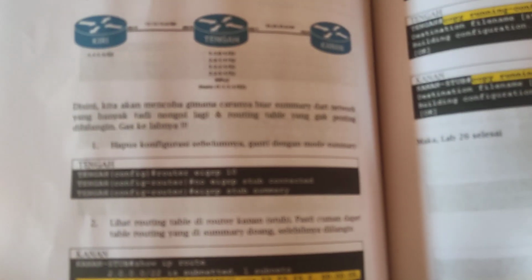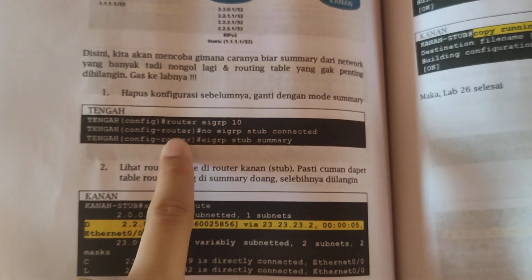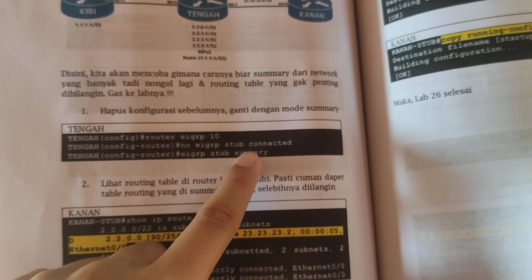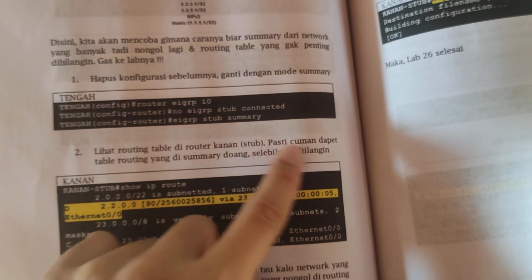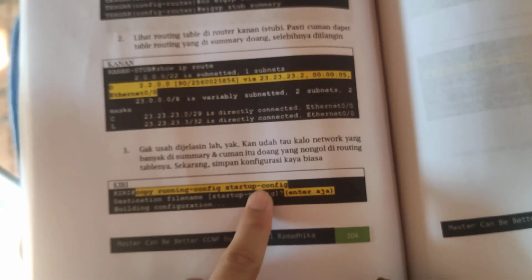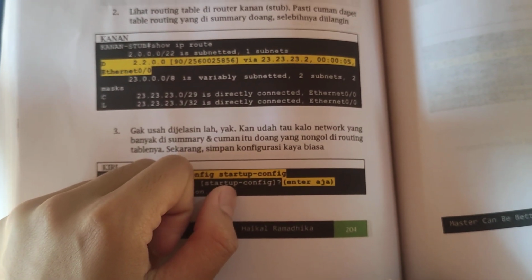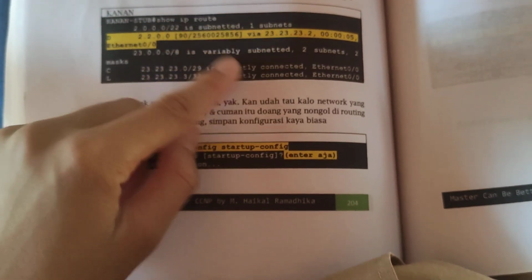Okay, so here I want to show you the configuration. The first is you enter router EIGRP 10, then you delete eigrp stub connected, and then you add eigrp stub summary. Yeah, so here it is already summarized.